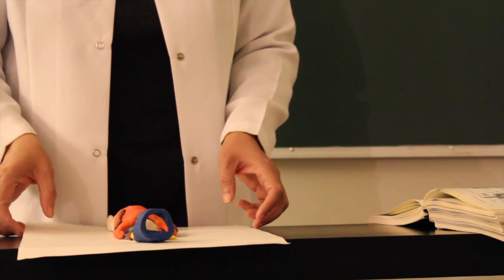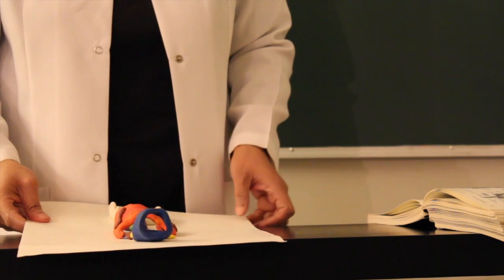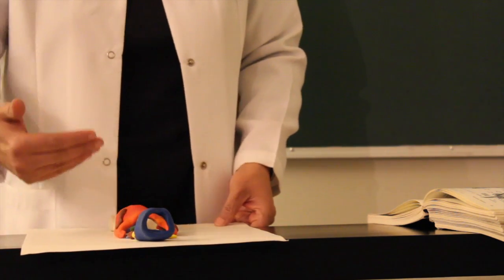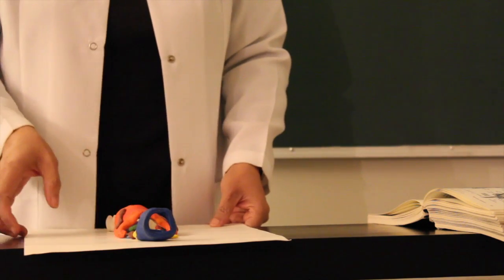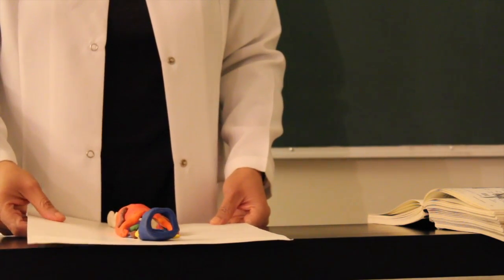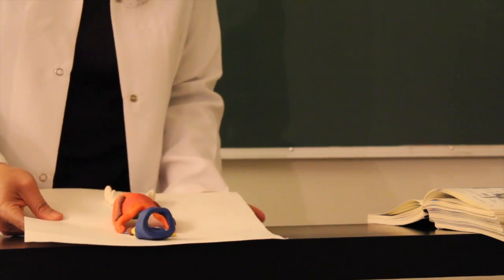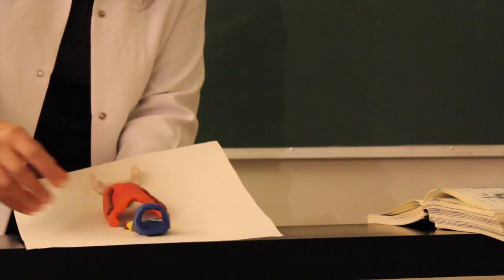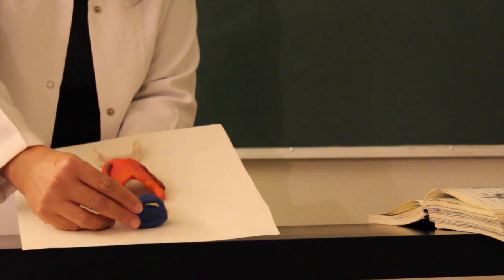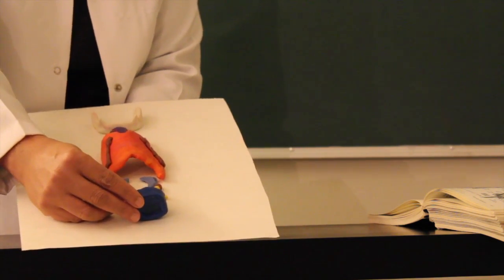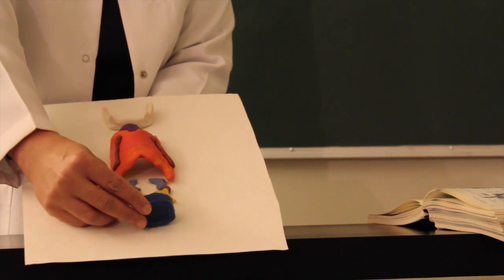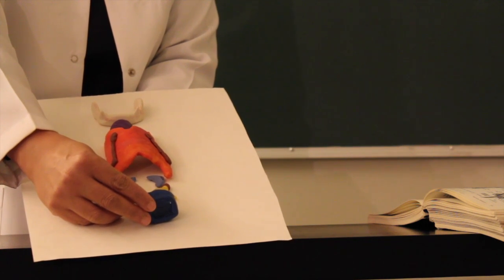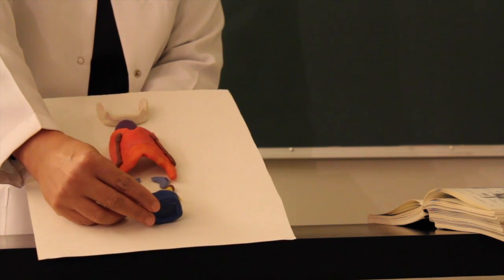Here on this piece of cardboard I have arranged them from top to bottom, like from above down. Okay, so I hope that you would be able to see the arrangement. Let me tilt this thing a little bit and let's talk about it. On top you can see this U-shaped bone, that is the hyoid bone, it's white color.